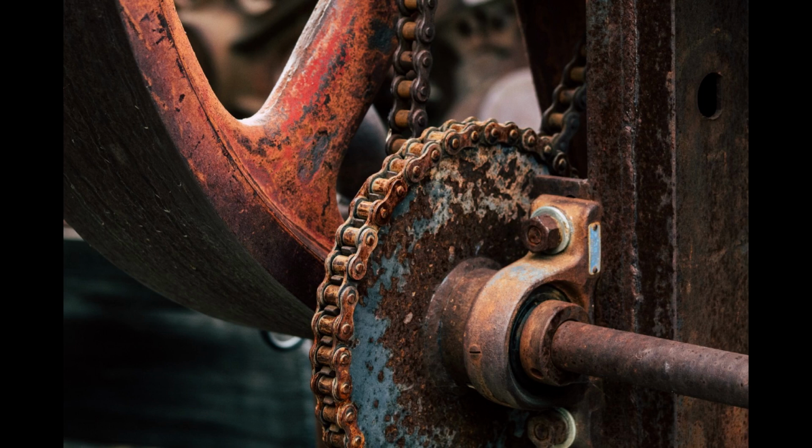Rust is a major problem for many industries because it can cause metal surfaces to deteriorate and break down. It can also be very difficult to remove once it has formed. Rust can cause serious problems for buildings, structures, cars, and other valuable metal products. It is essential to understand what creates rust to prevent it from forming in the first place.